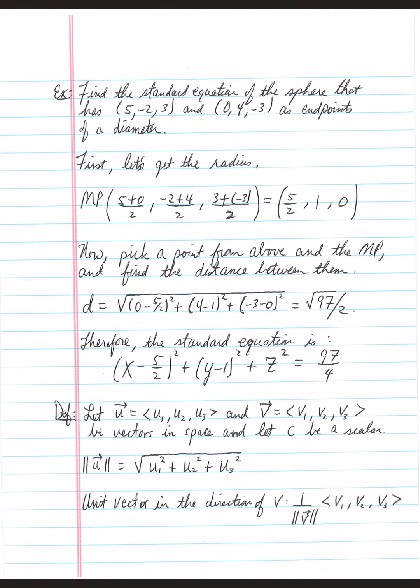Okay, so now we're about to get the radius. You can pick either one of these two endpoints and use the midpoint you found, which would put you right in the middle of a sphere. The distance from an endpoint to a midpoint is going to be your radius.